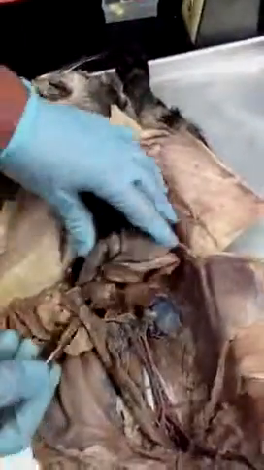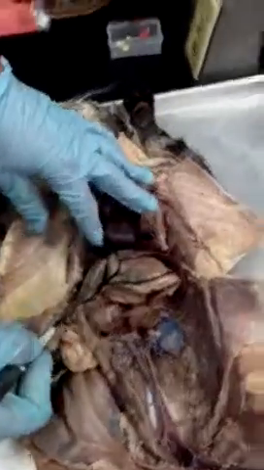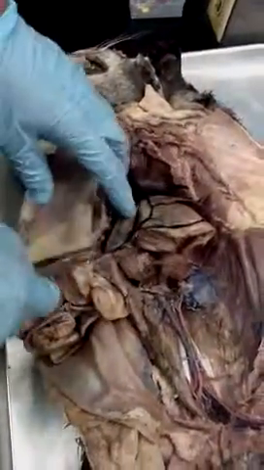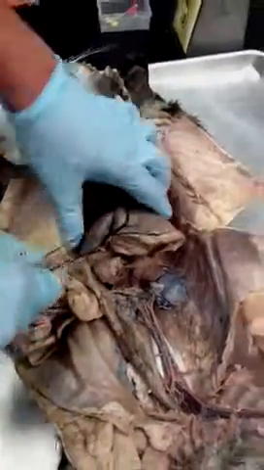Which one's a hepatic? The hepatic veins are coming up and going to the liver. We can't see them too well. You can see little veins going through the liver. Those will be some hepatic veins, but we can't really see that one too well.